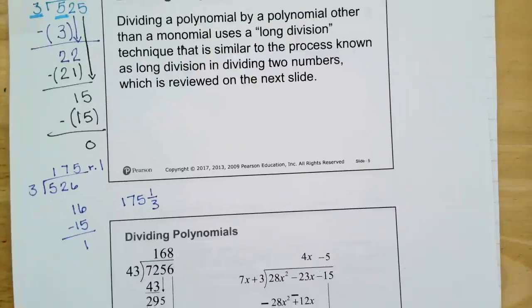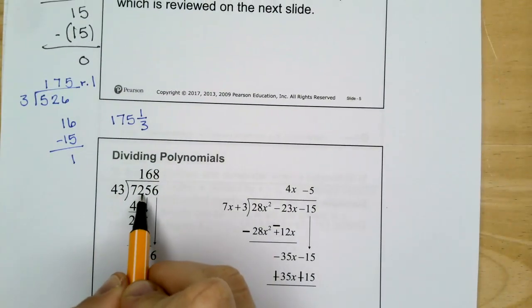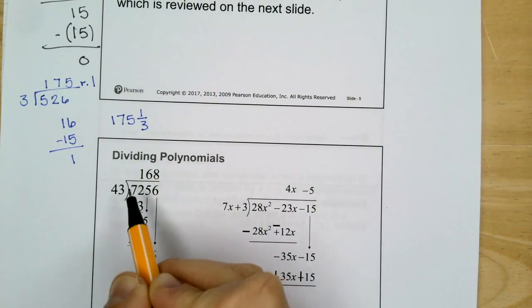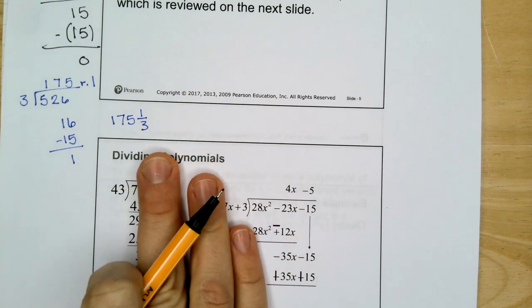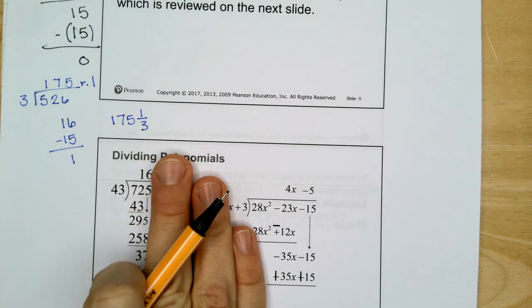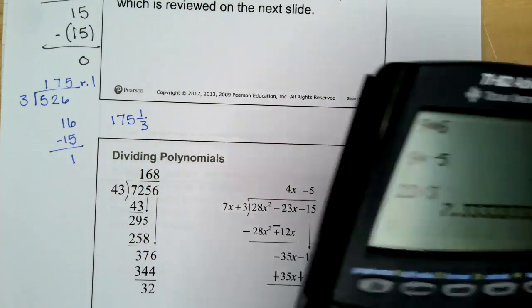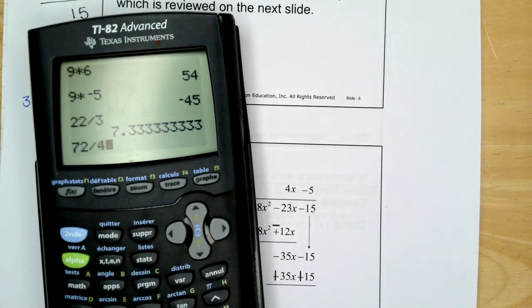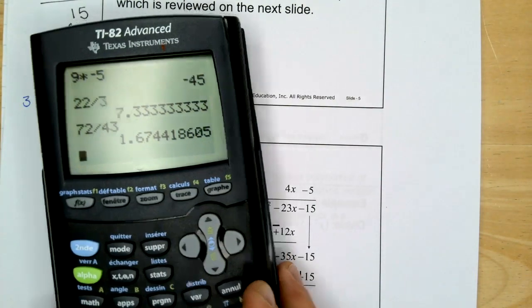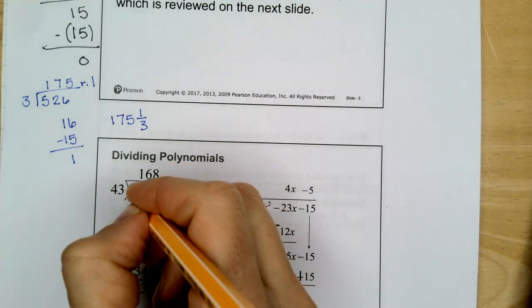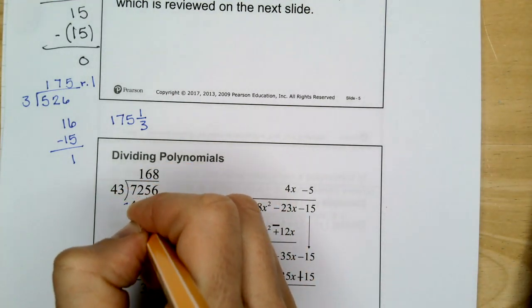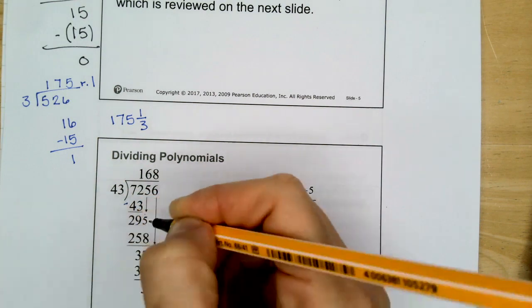Ready? 7,256 divided by 43. 43 doesn't go into 7. Does 43 go into 72? At least one time, right? So I'll say 43 times 1. 43 times 1 is 43. 72 minus 43 is 29. Bring down the 5, and it's now 295.